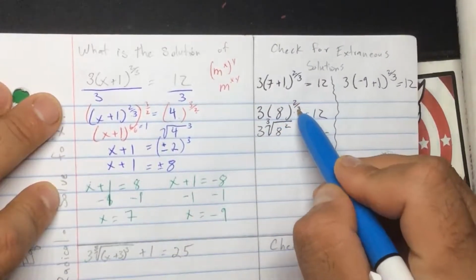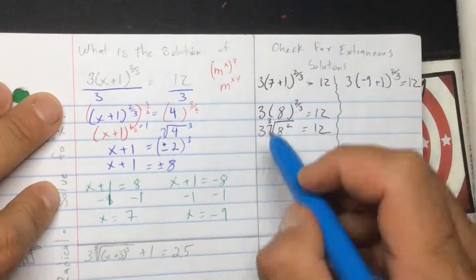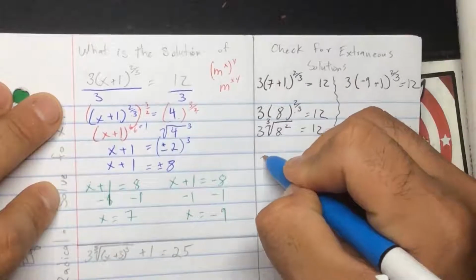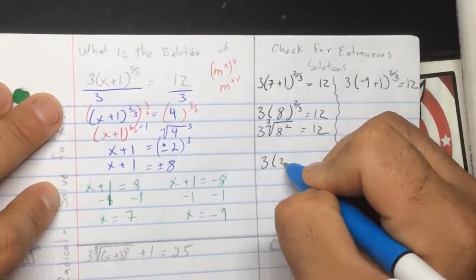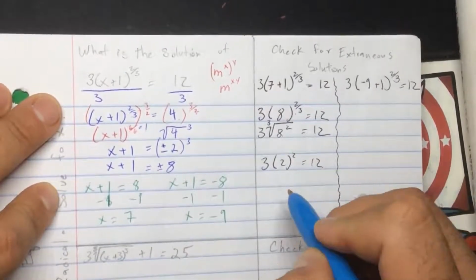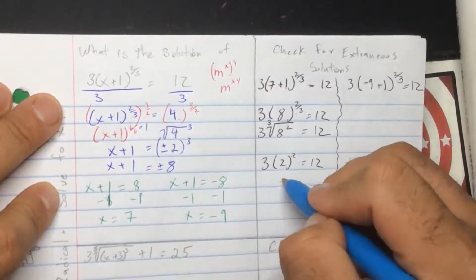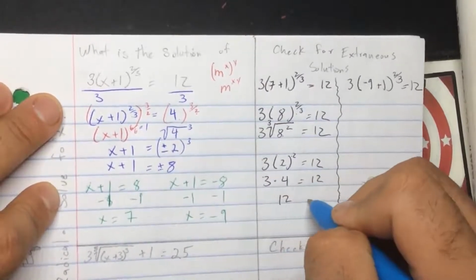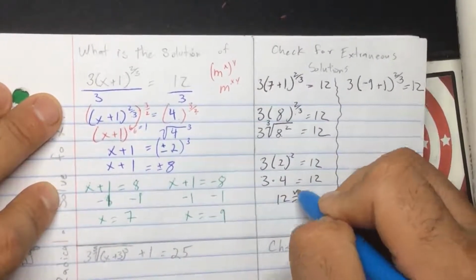Remember, it's power over root or index. Now, I know the cube root of 8 is 2. So it's going to be 3 times 2 squared equal to 12, and 2 squared is 4. 4 times 3 does indeed equal 12. So this is good.